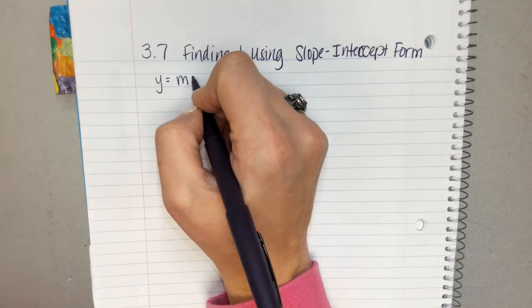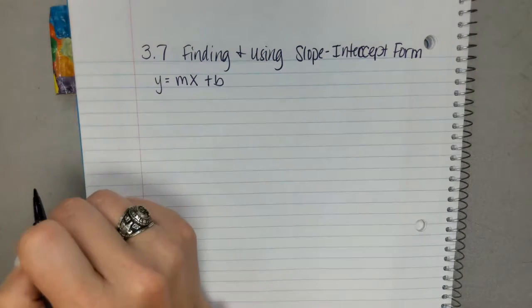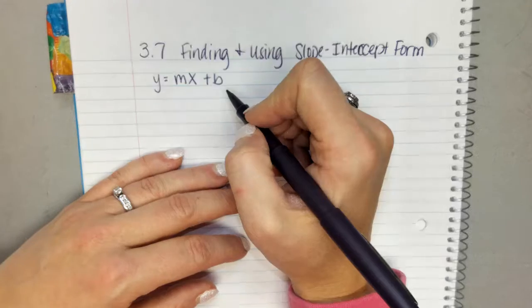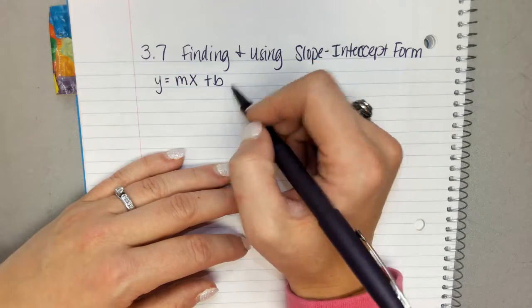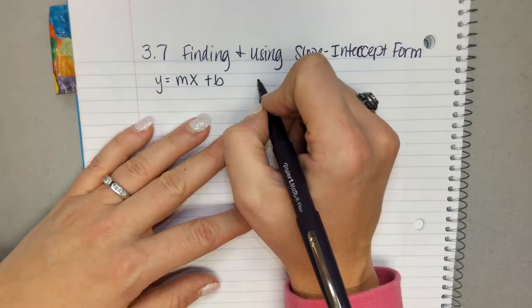Finish the rest? X plus b. Yes. We have to note that everything we're going to do today, we're going to be using this form, slope-intercept form. And it has to be in y equals form.